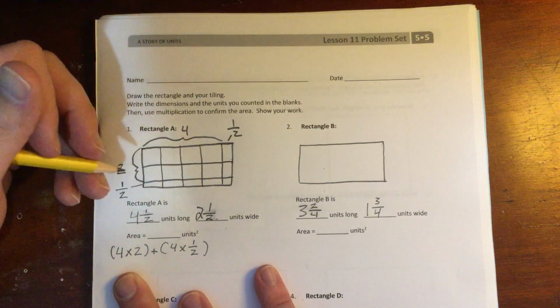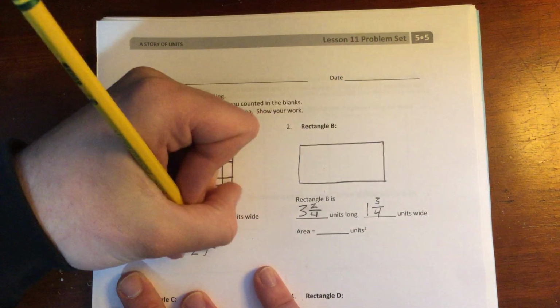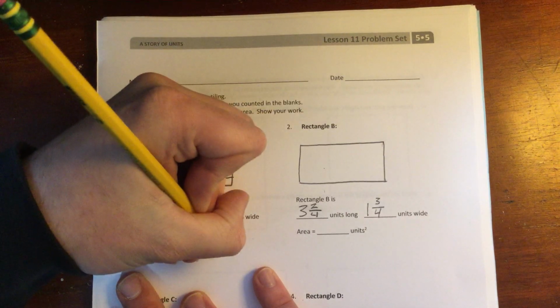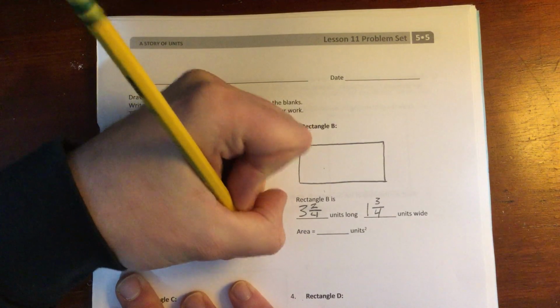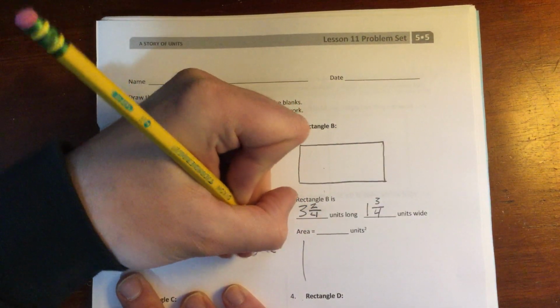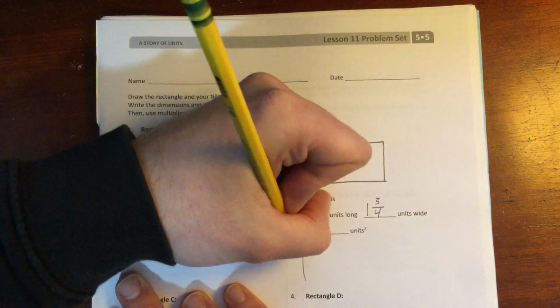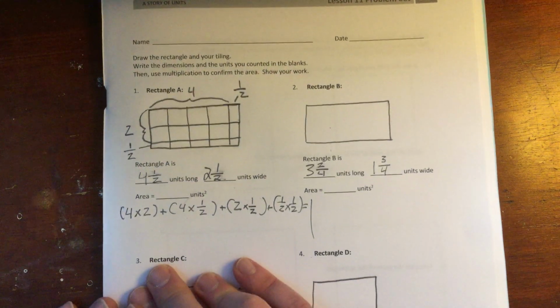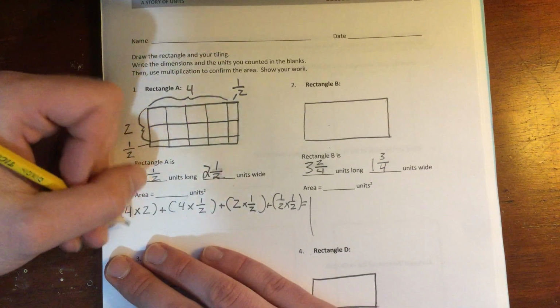And then now I'm going to do 2 times 1/2. And then my final one, I'm going to do 1/2 times 1/2. And I'm going to put each of these numbers or fractions into parentheses, so I know that I'm going to do this first before I add. So we're going to do these first and we're going to add them up.